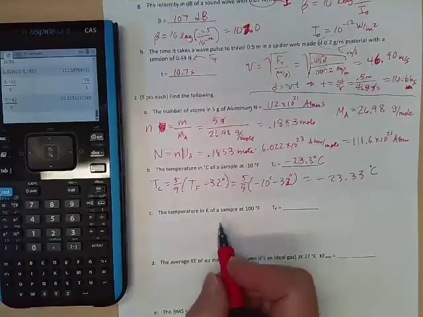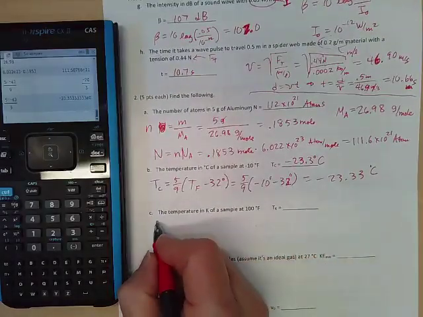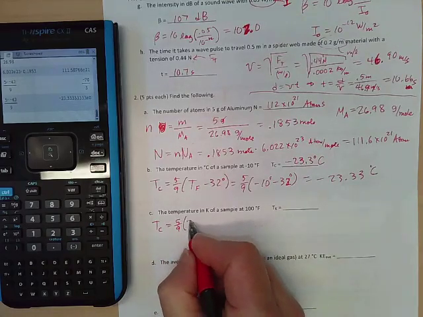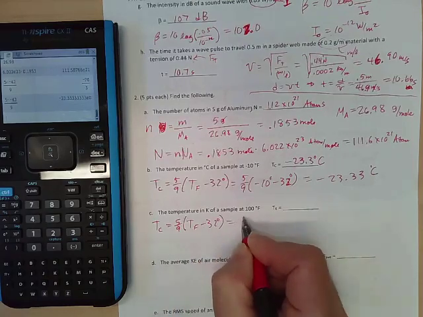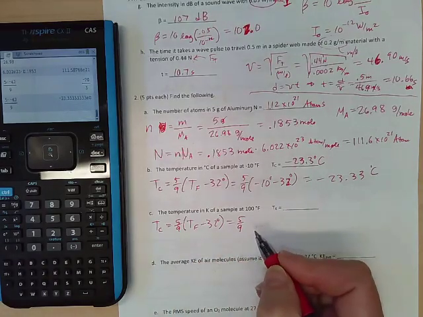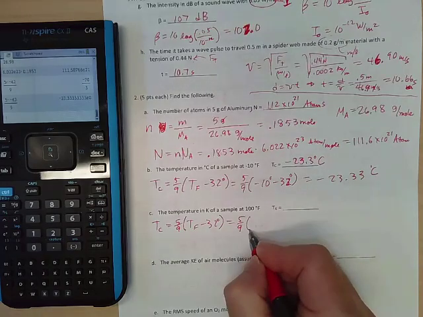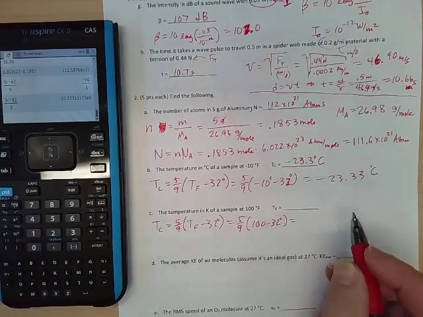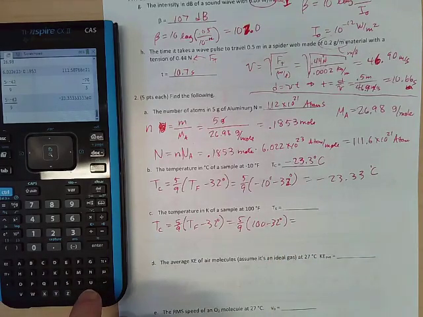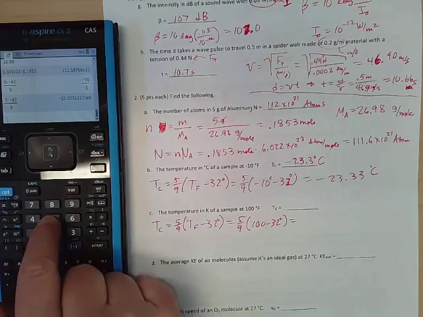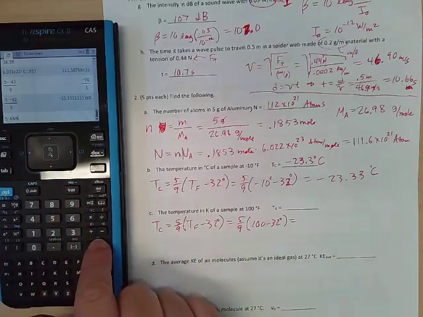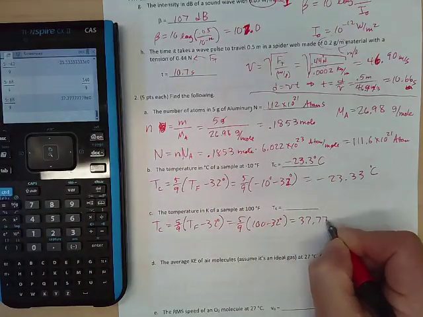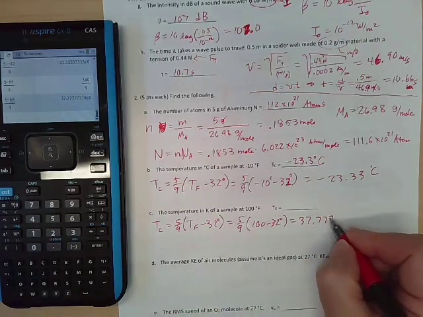We're looking at going to Kelvin now from Fahrenheit. So let's go to Celsius first and then go to Kelvin. So we've got TF minus 32, so that's 5/9. 100 minus 32, so about 68. 5 times 68 divided by 9 is 37.778.